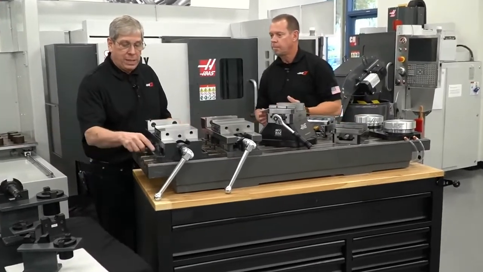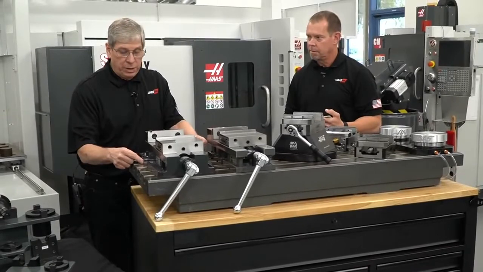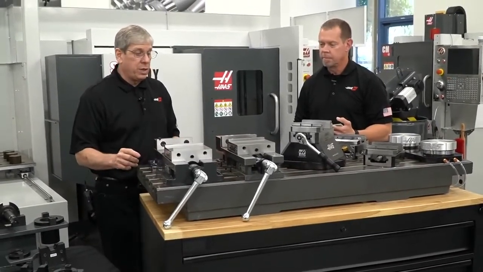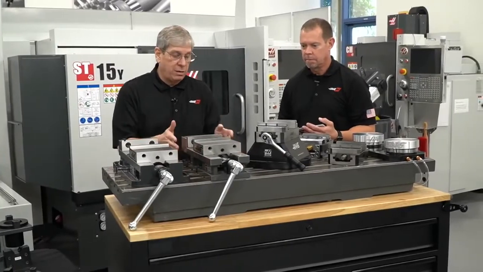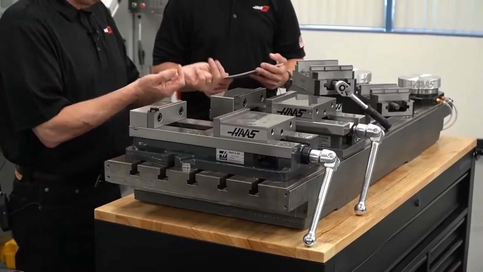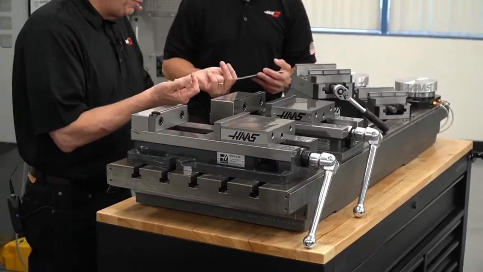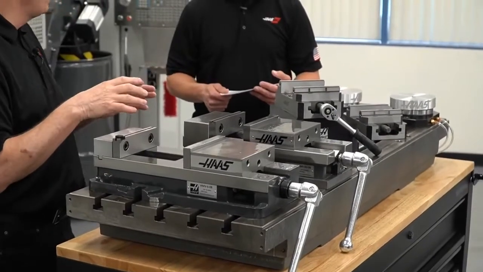We've got the wide base style here that bolts down in 2 places, and you can also put toe clamps on it. And then we have the narrower base with 2 sets of slots that'll line up with the T-slots. They come with keys that you can put on the bottom, and then you drop the keys into the T-slot, and you don't need to square that vise up.